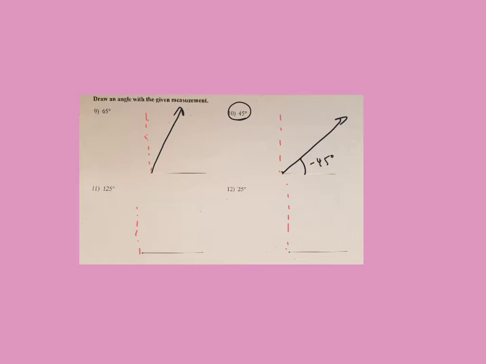Like I said, you're just going to use a protractor. You're going to put your dot on it. 25. That's it. All right. That might be off a little bit, but it's around the same. That's it for up to 12.